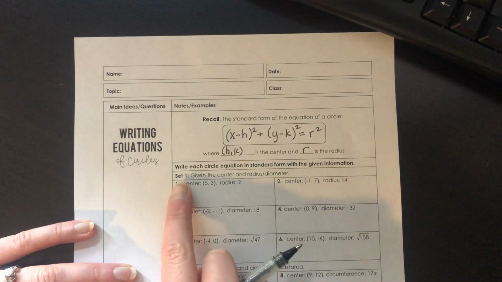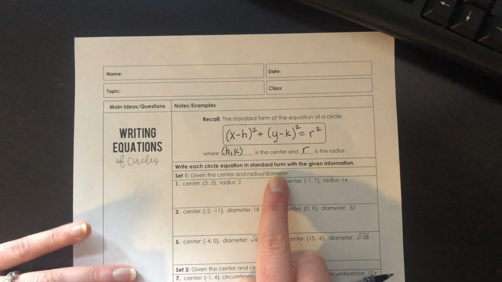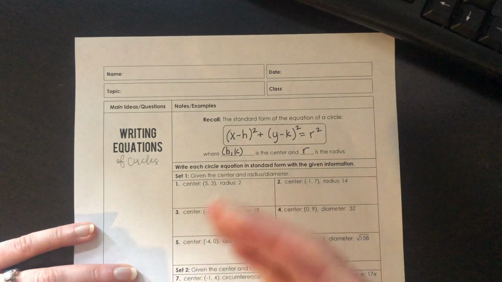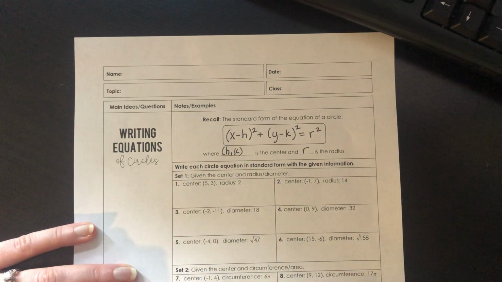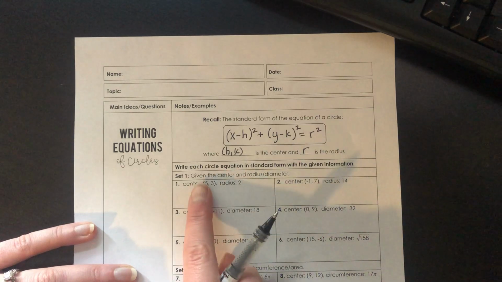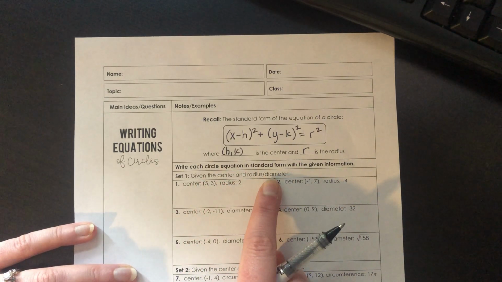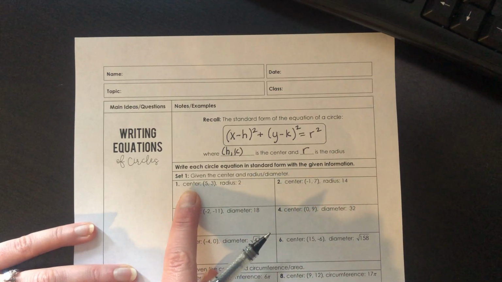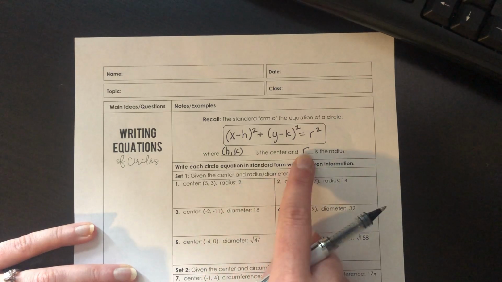So, it says, write each circle equation in standard form with the given information. So there's different scenarios. Notice it says set 1, set 2, set 3, and there's one on the back of this paper as well. So first off, let's just understand how to use this equation. So given the center and radius, or diameter. Okay, so they gave me the center, which is my hk, and they gave me the radius, my r.